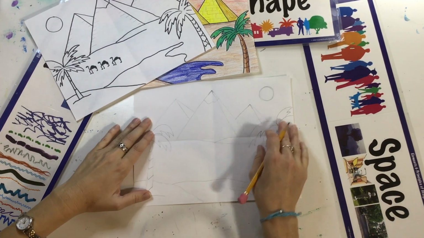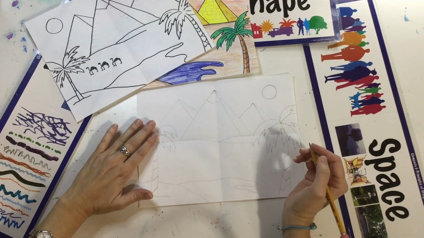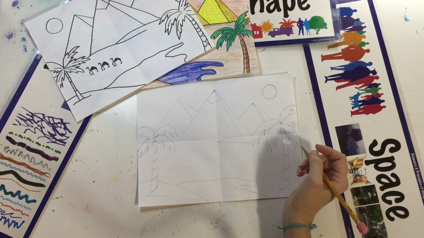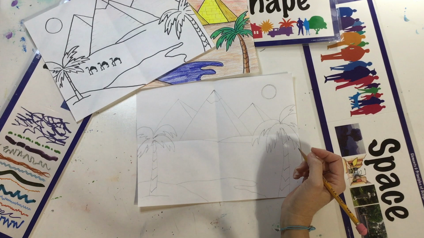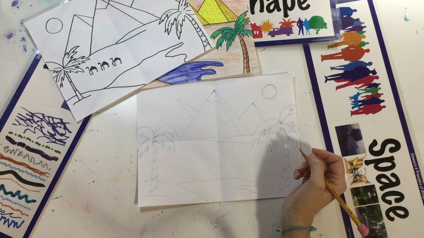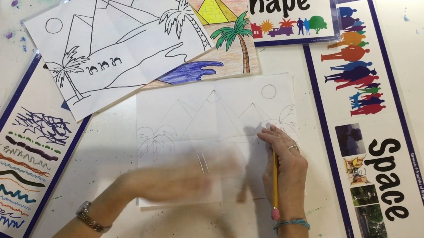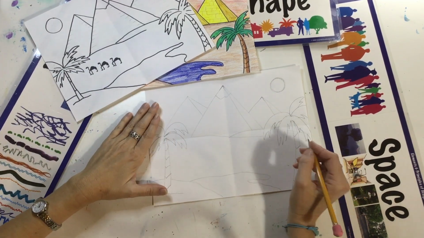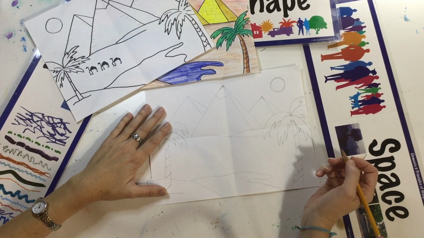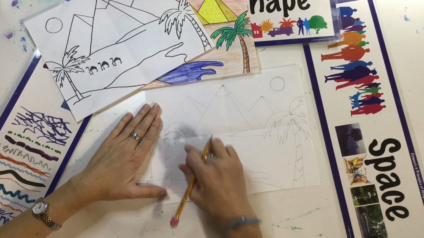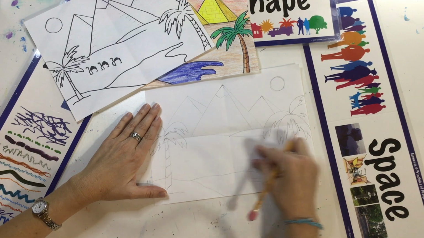Now the camels. The camels are far away in the distance and they just look like a silhouette. A silhouette means you don't see all the details, you just see the basic shape and it's all one color, one solid black shape far away in the distance. So they're going to be small. Where do you want to put your camels? Somewhere here in the middle ground.